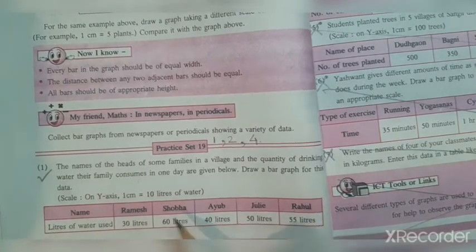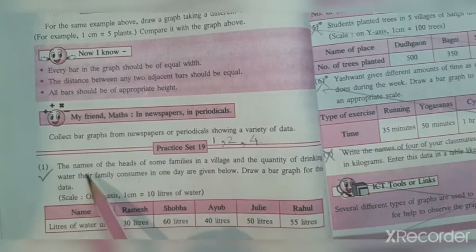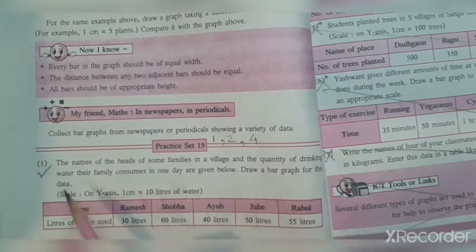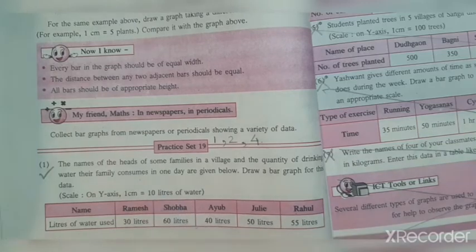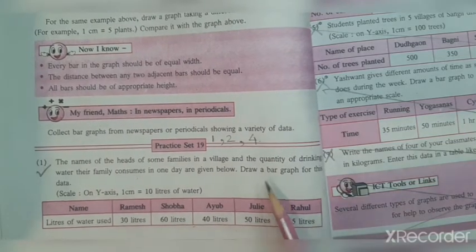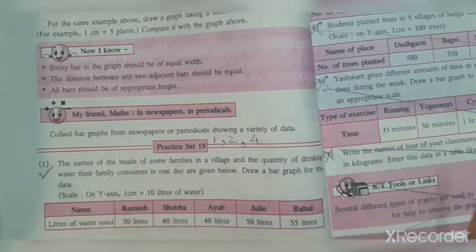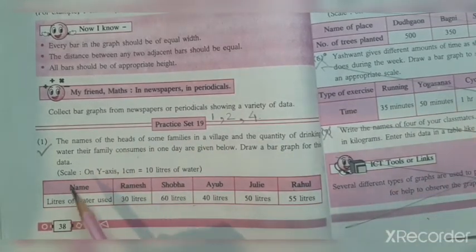Now in the first sum, the question is: the names of the heads of some families in a village and the quantity of drinking water their family consumes in one day are given. Draw a bar graph for this data. The data is about some families, the heads of those families are given, and the quantity of water their family consumes in one day is given.